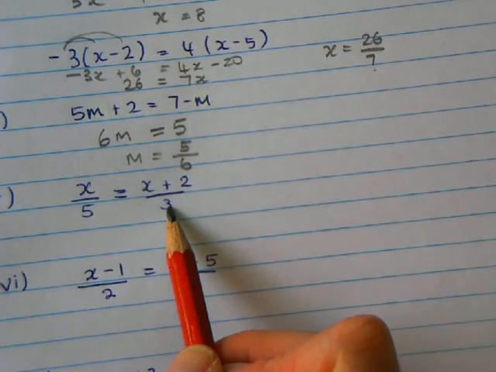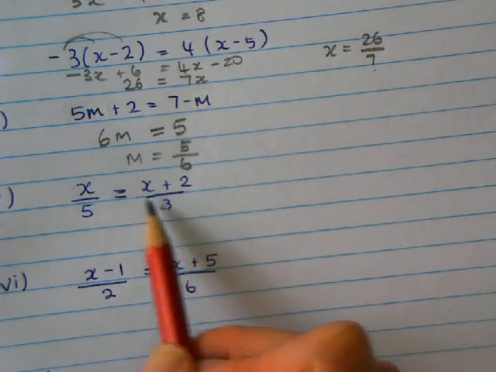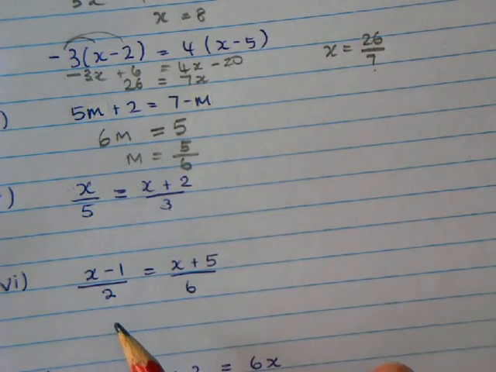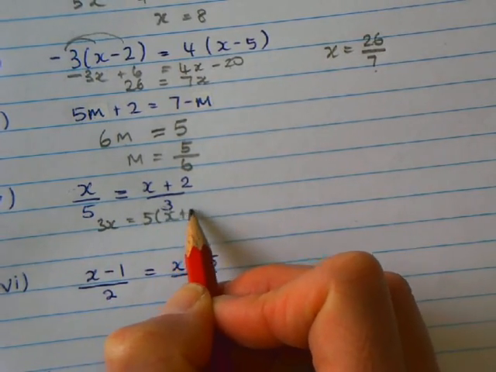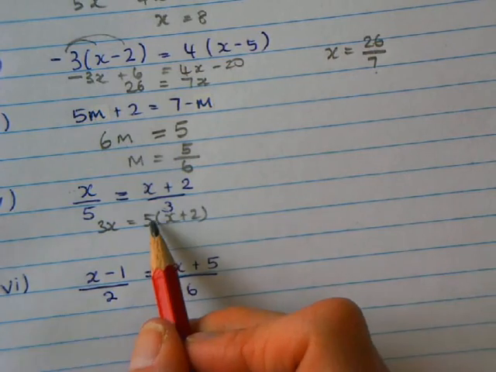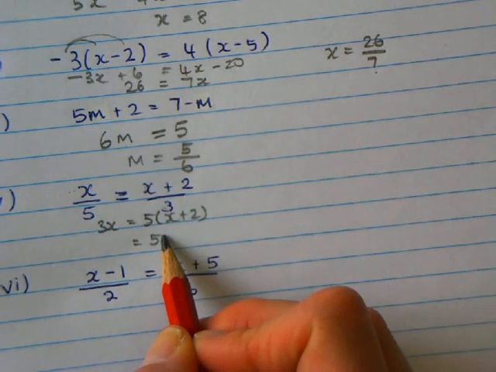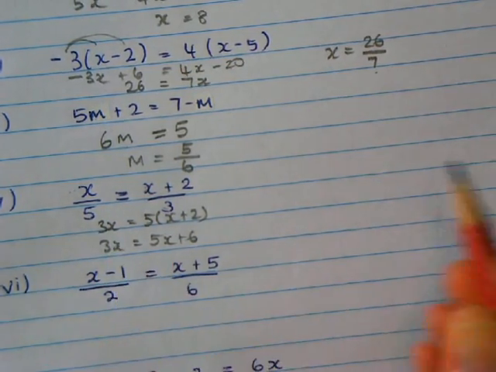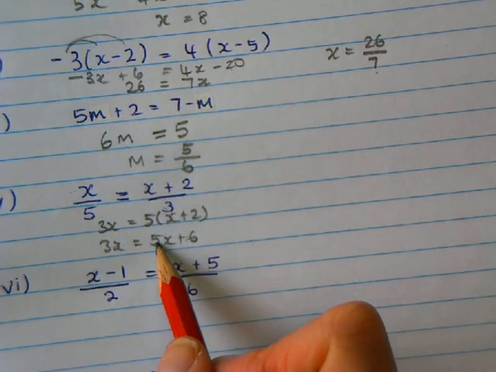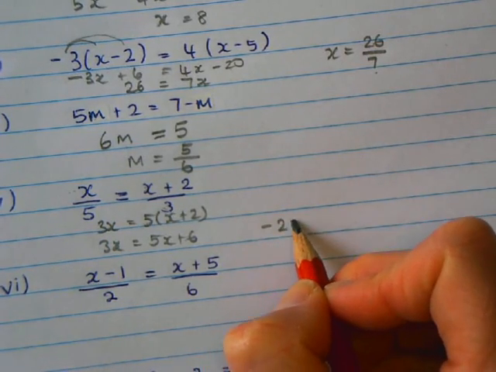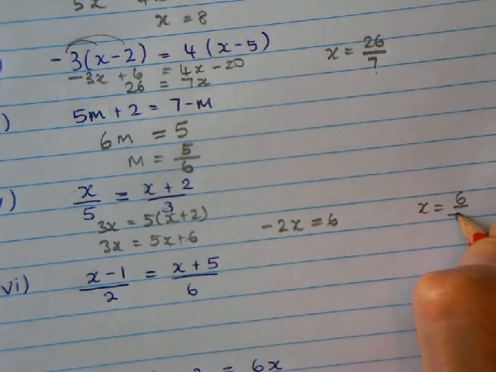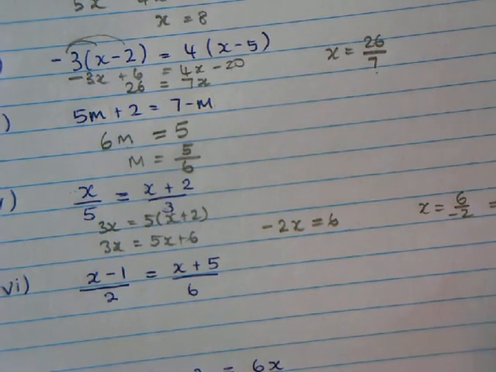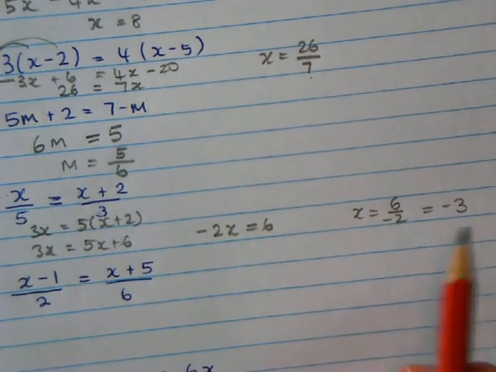Okay, moving on. Breaking the 3 up means to multiply it across this way, and bring the 5 up and multiply that 5 across that way. So it becomes 3x on the side equals 5x plus 2. Remember, you've got to multiply everything by 5. So that's 5x plus 6 is 3x. And what we need to do now is to move the 5x across, so it's going to become minus 2x equals 6. So x equals 6 divided by minus 2, which equals negative 3.